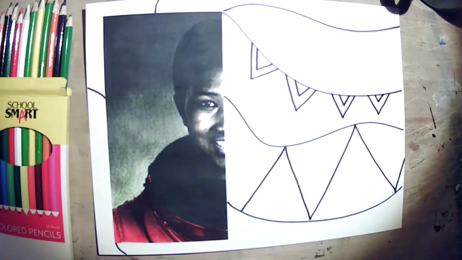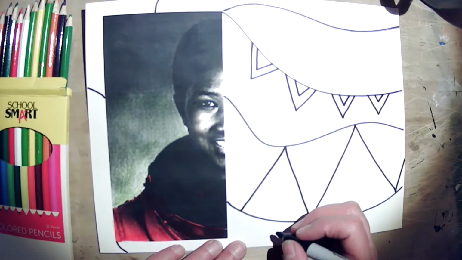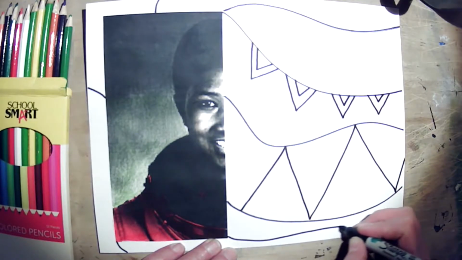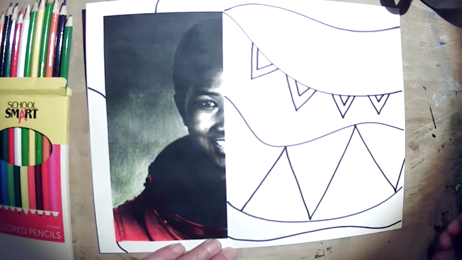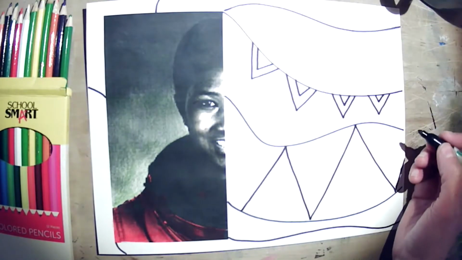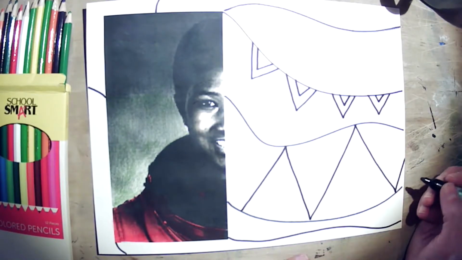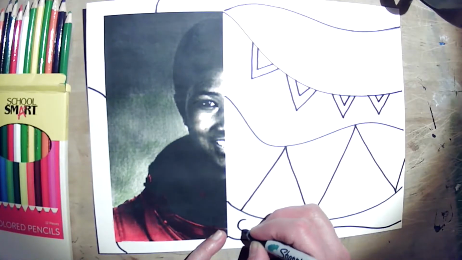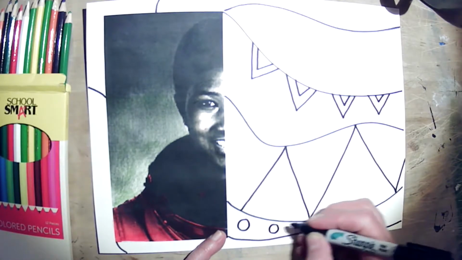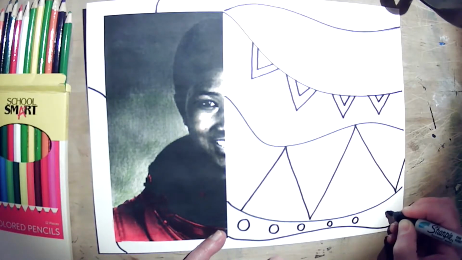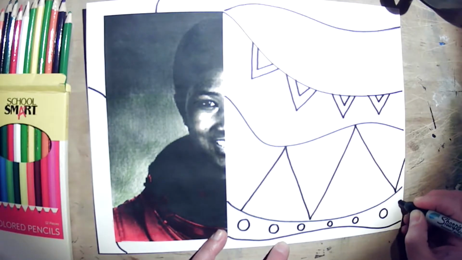Now we don't want to get too complicated. I'm going to try to keep it simple. And I'm just going to have this one waving in a different direction. And another simple pattern could be circles or squares. I'm just going to break this up into some circles. You do not have to use a black marker. I'd like you to be able to see what I'm doing.